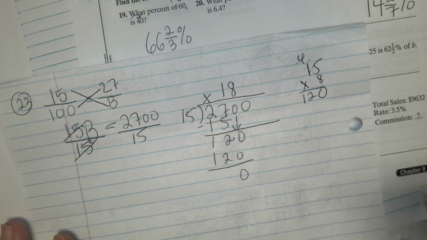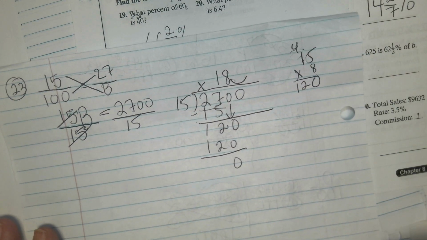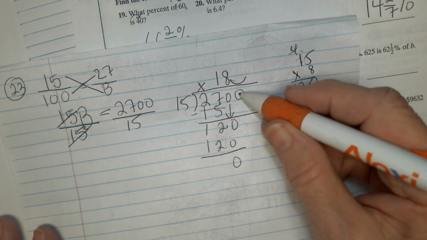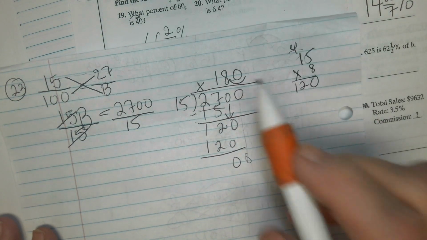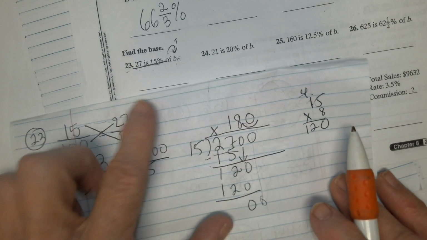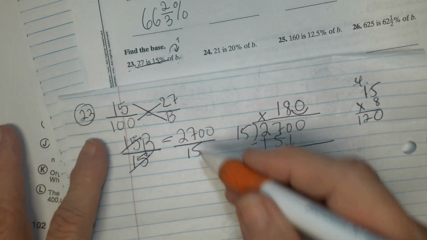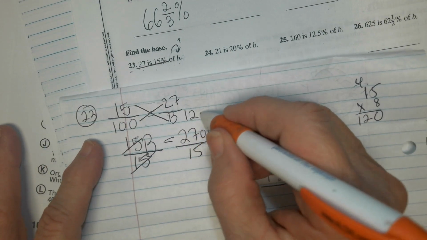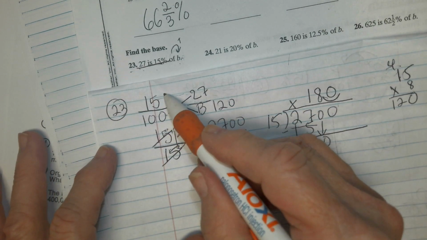All right, so who knows? I've got still a place left. Who knows what that number is going to be? 0. Very good, because I'm going to bring down a 0. 15 doesn't go into that. But if you have a place left over, a number has to go there. So what were they asking for? They were asking for what was my original base or my total. And my original total was 120. Make sure it looks reasonable. Like 100 is so much bigger than 50.